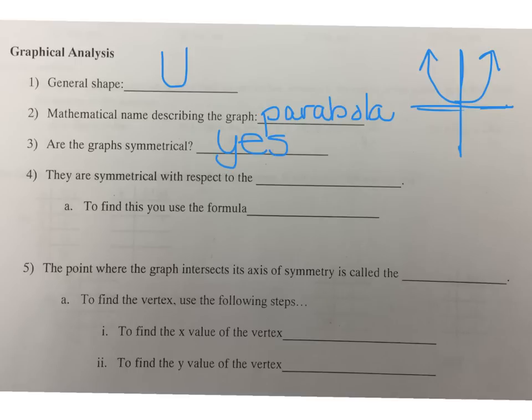For the parent function, it looks like it's symmetrical with respect to the y-axis, but all parabolas are symmetrical to a thing called the axis of symmetry. I'm not going to be able to fit it, so I'm just going to abbreviate axis of symmetry.